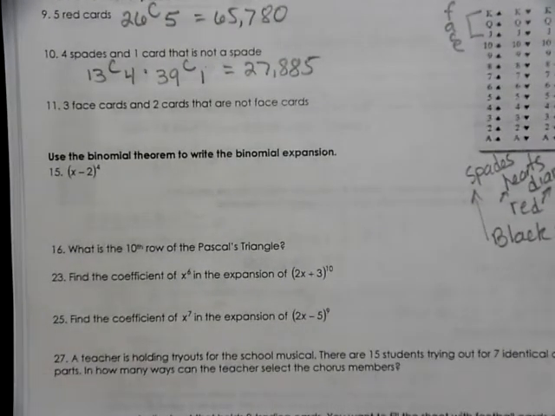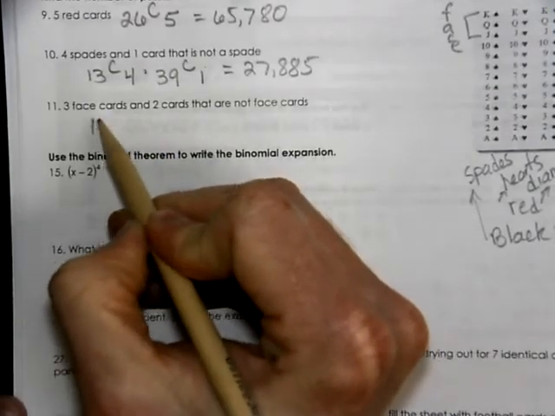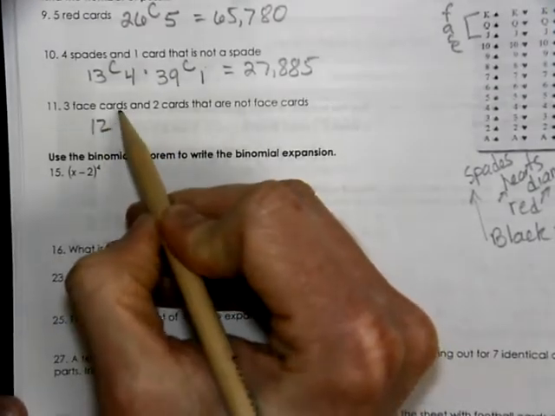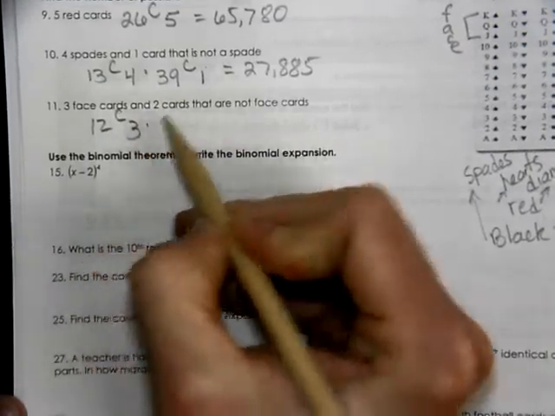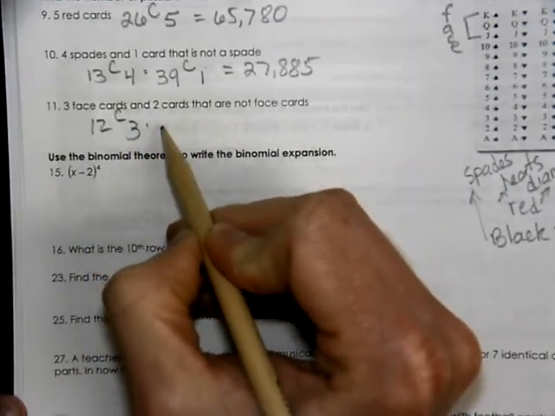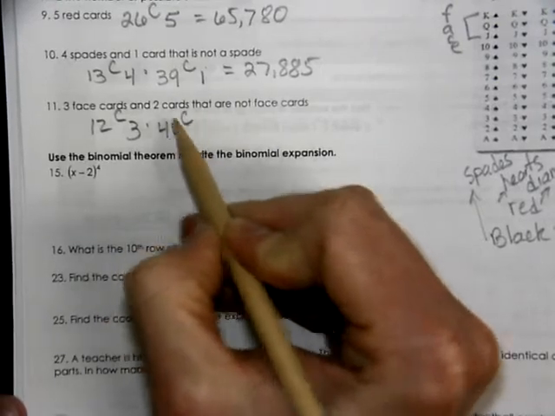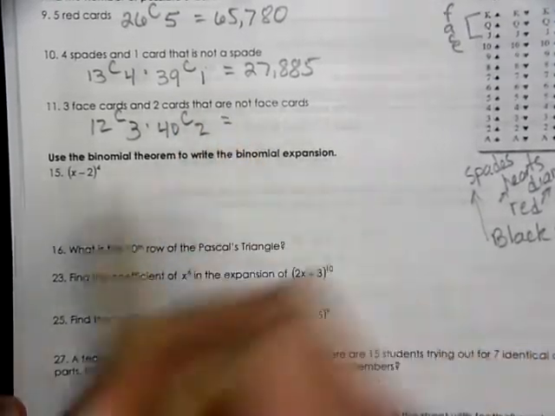You want 3 face cards and 2 cards that are not face cards. Well, there are 12 face cards possible. You're going to choose 3 of them. Of the 12, there's 40 left over. You're going to choose 2 of them.